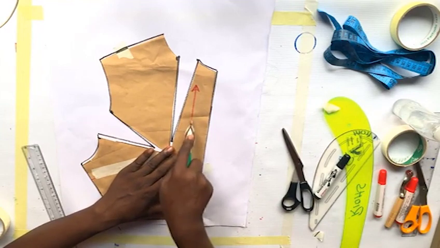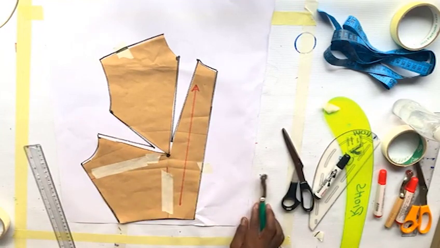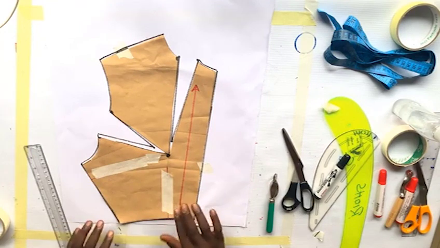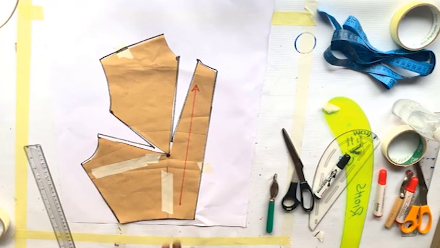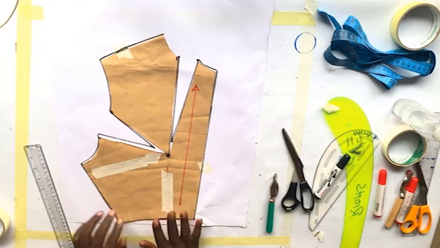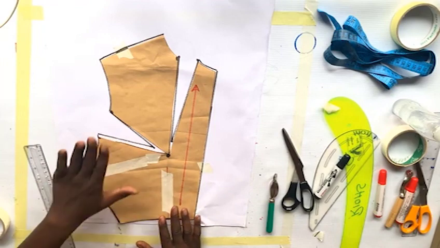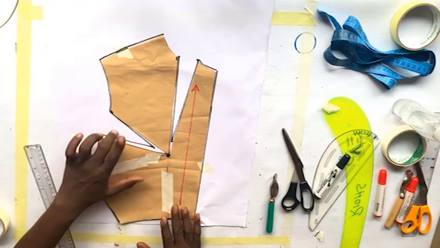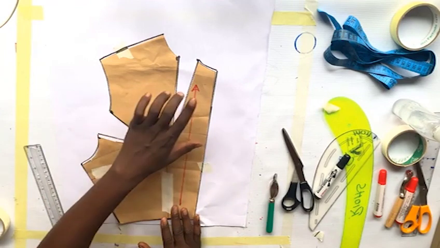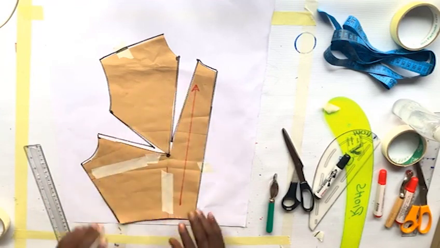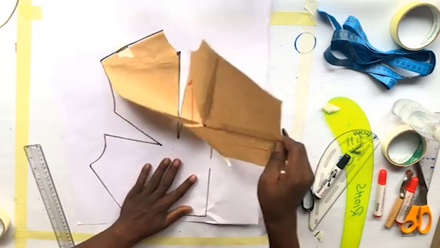The grain line is very important, so you trace it. Now when I take this thing off, nobody will know that I closed something here and I closed something here. They would only see a bust dart in the armhole and then a dart in the neck. That will be the finished work.